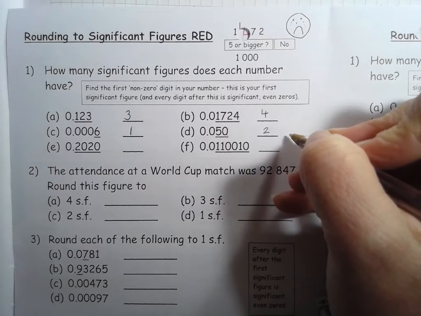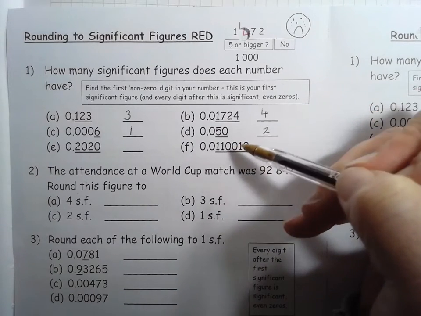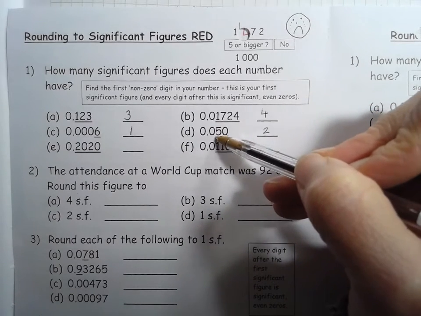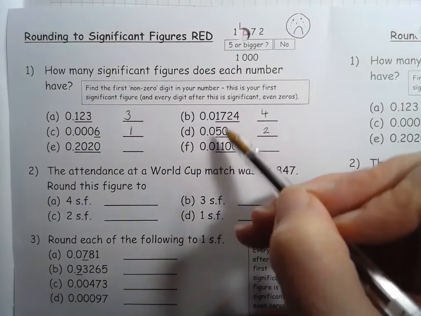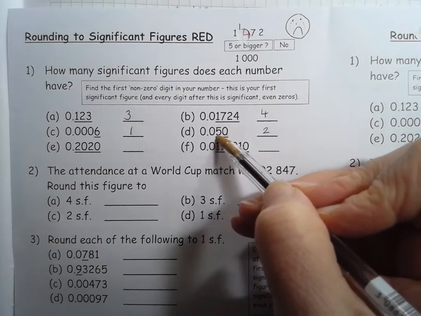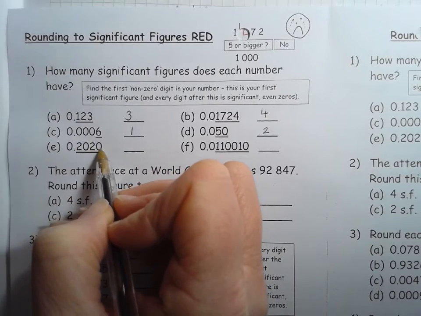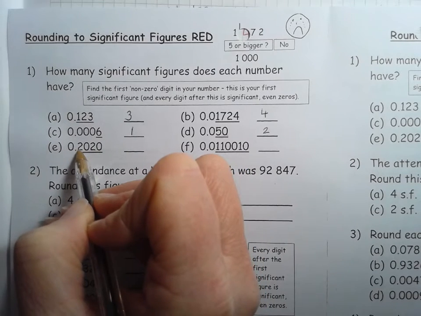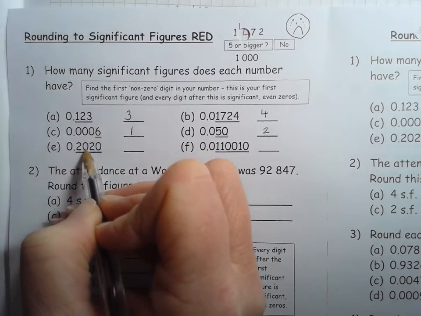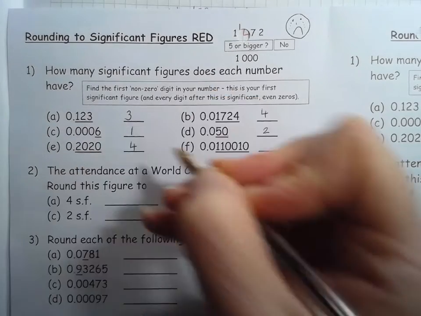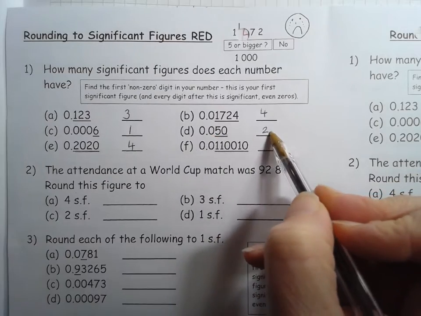They were probably asked to give their answer to two significant figures, so they had to add in that 0 to provide the second significant figure. Here again, underlined 2020, starting at 2 because that's the first digit that's not a 0. On the left hand side, 1, 2, 3, 4 significant figures, again probably because like this one they were asked for 4 significant figures.